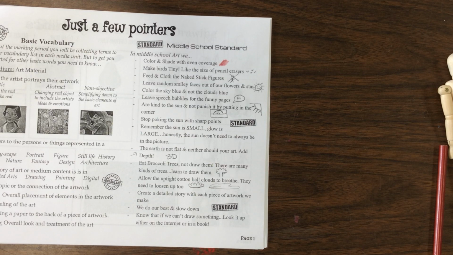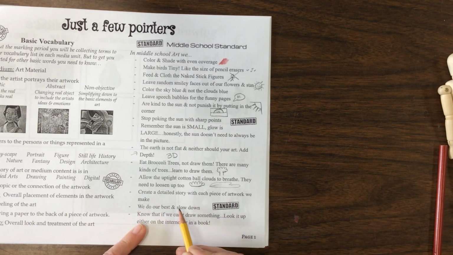Tell a story. If you're telling me a story about a gloomy day, it better be gloomy, okay? It better not be like, oh, solid color here, solid color there, and a broccoli tree on the other side. No, put those small details in. We do our best and we slow down. Do not rush through things. We can tell, okay? The more effort you put into it, the better it's going to be.